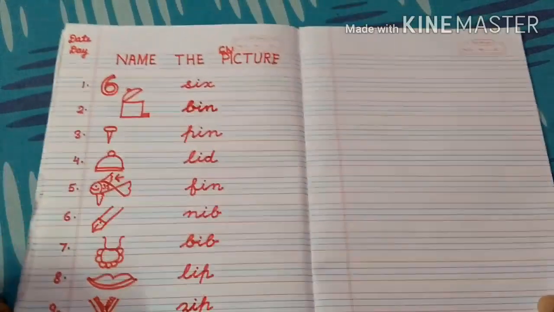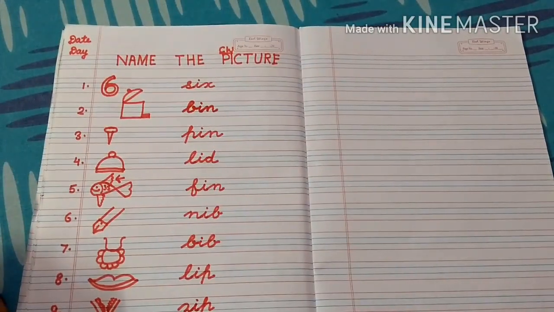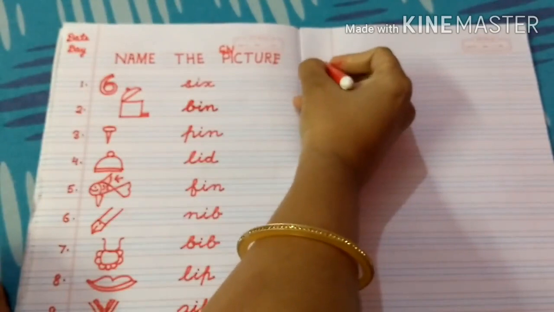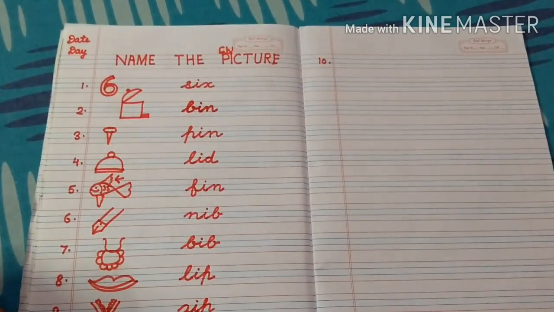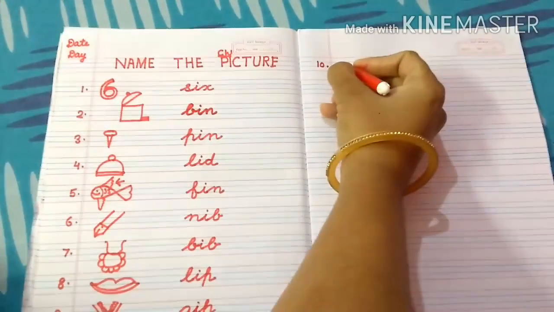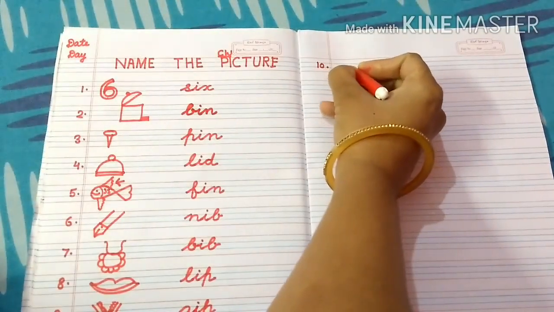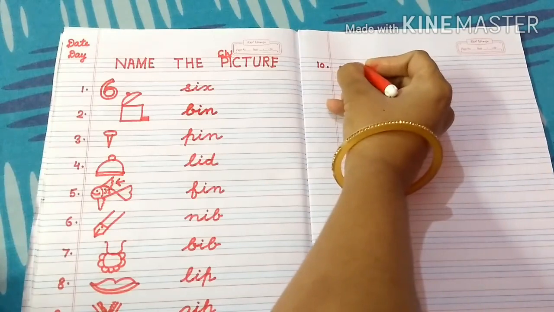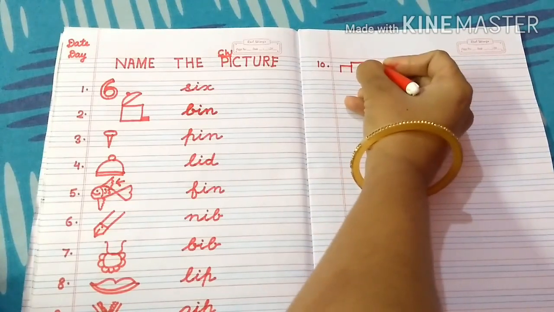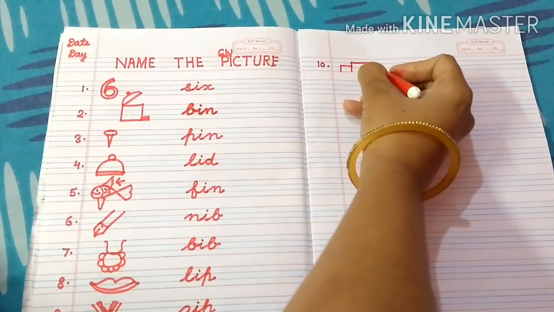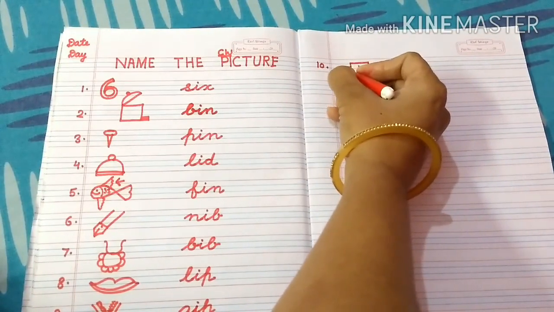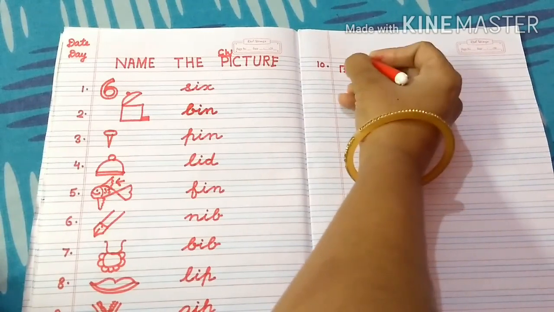Next, we will write down 10 number here. One, two, three.